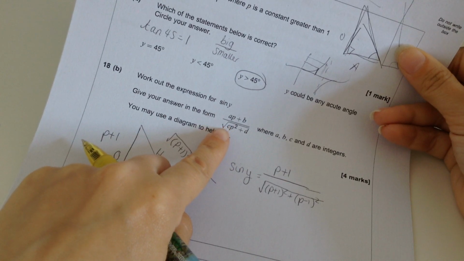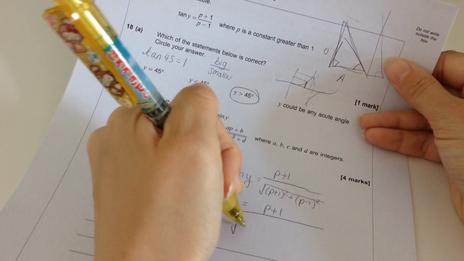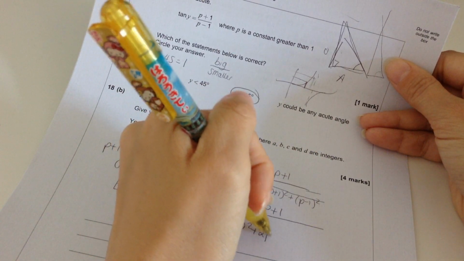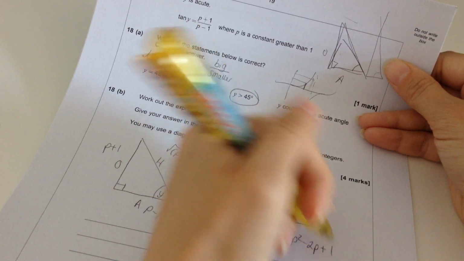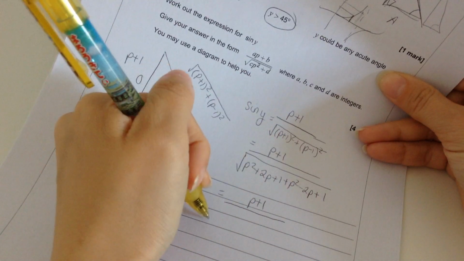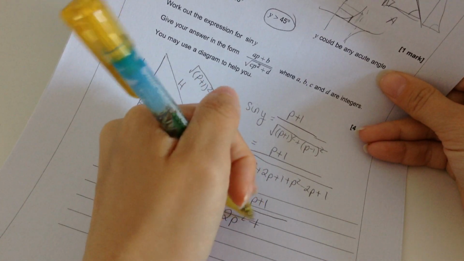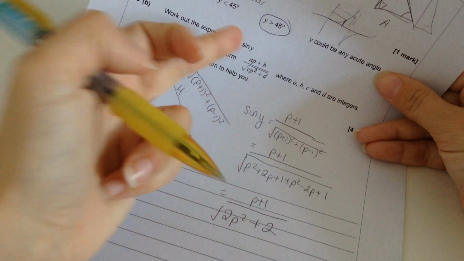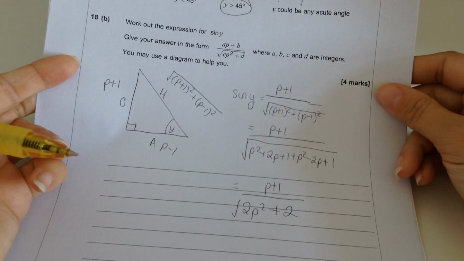Luckily it allows us to leave a square root on the bottom, but it does want us to expand those brackets. Okay, so let's expand that. p squared plus 2p plus 1 plus p squared minus 2p plus 1. So that makes p plus 1 over the square root of 2p squared plus 2. That looks about right, yes? Cool. So that's the answer.